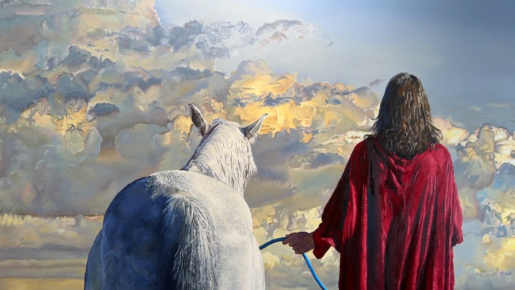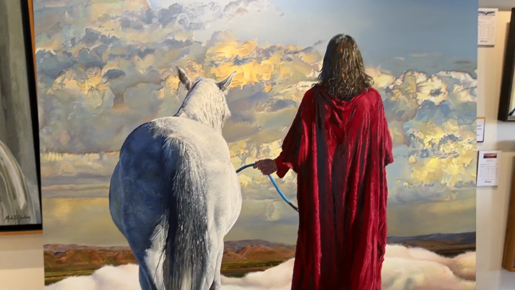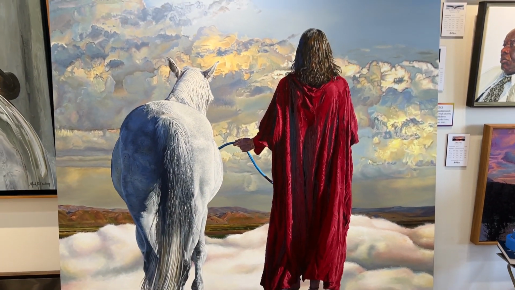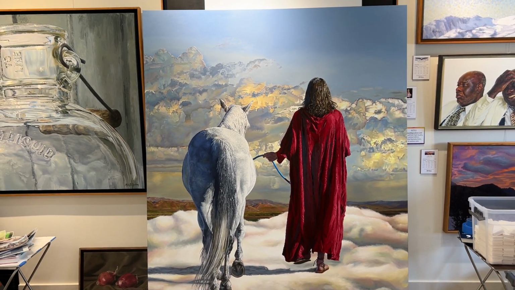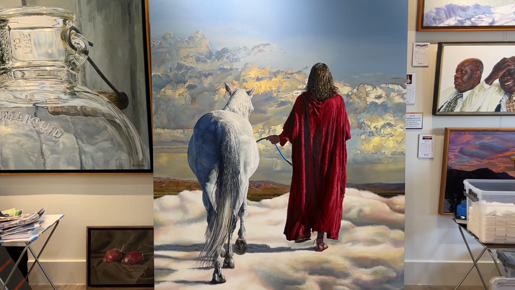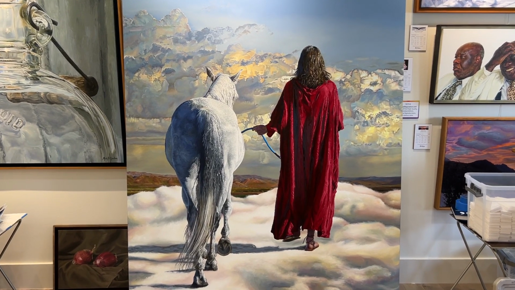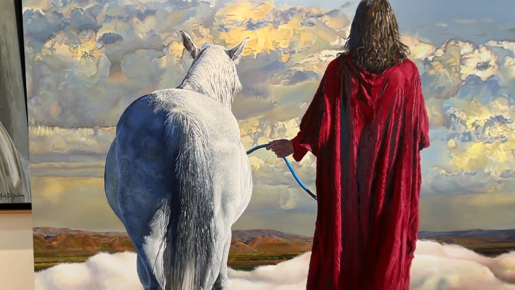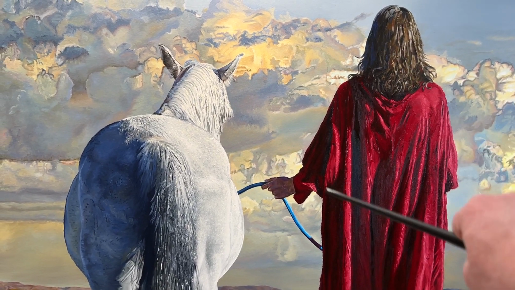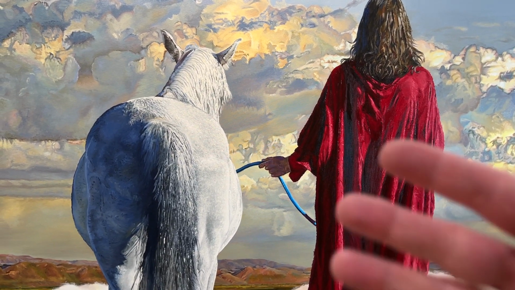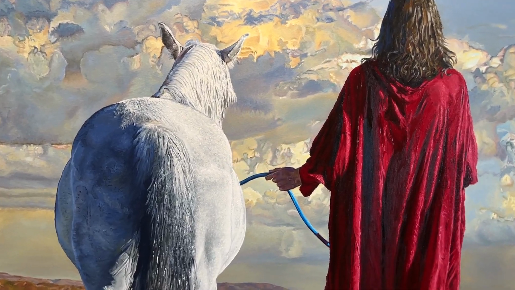So here we go. Here's another example. This is a recent painting I've just completed. It's called Coming Soon. Christ in his red robes with his white horse that he'll be coming with. And here we have some interesting things happening with this one, because this cloud, we want to be in the distance. We want them to be in the same atmosphere, but we want them to be separated.